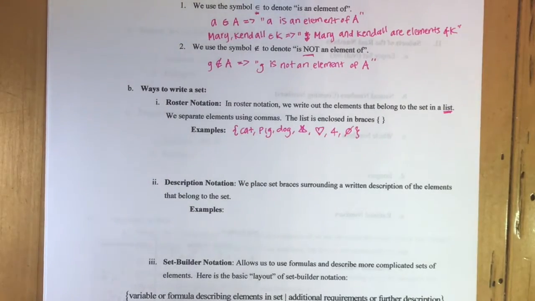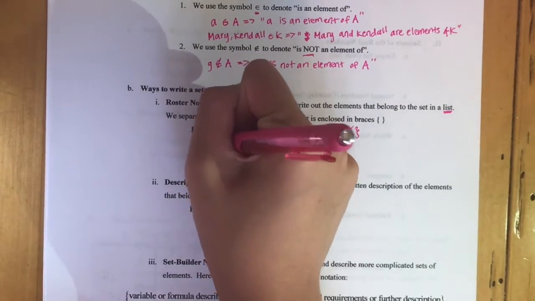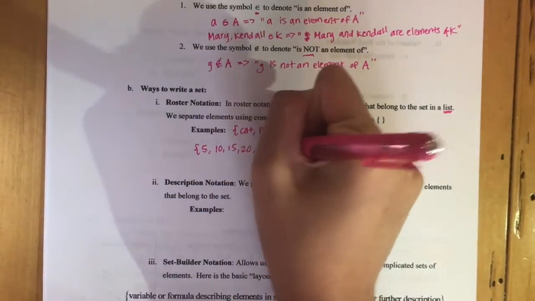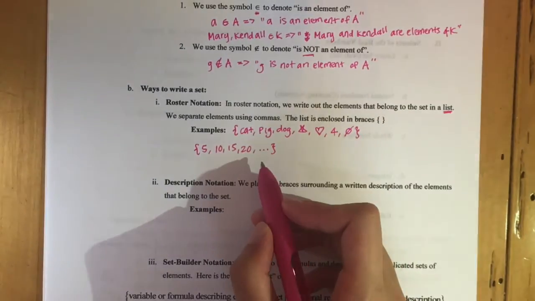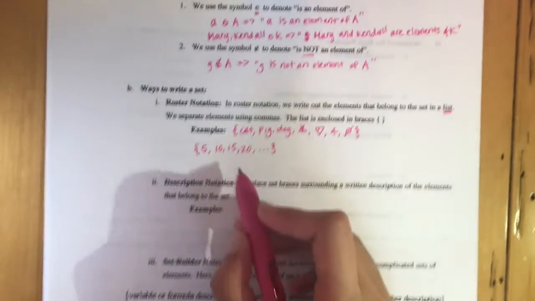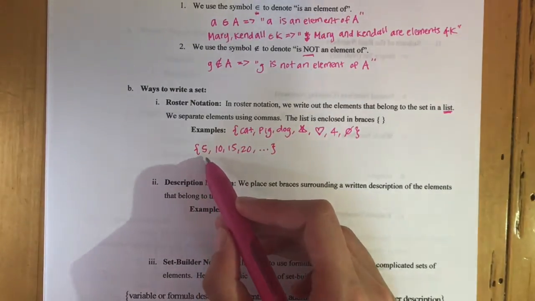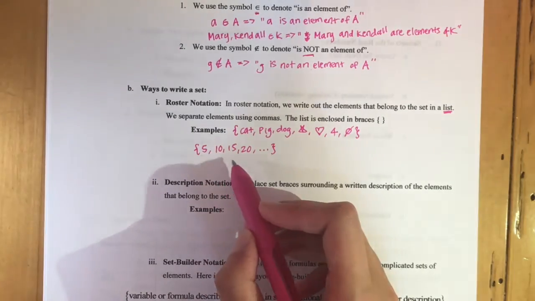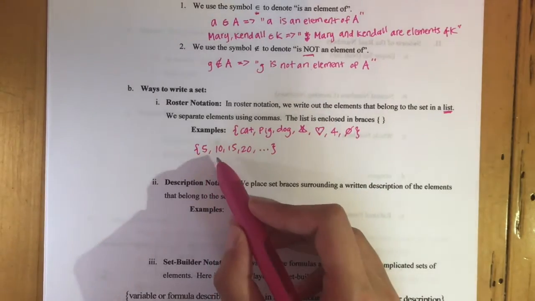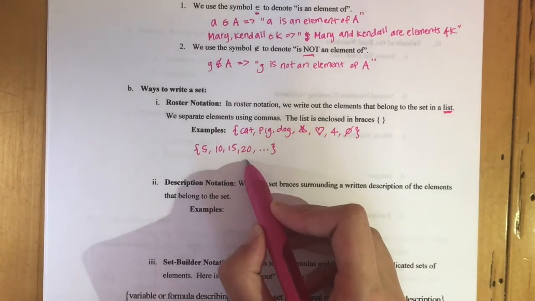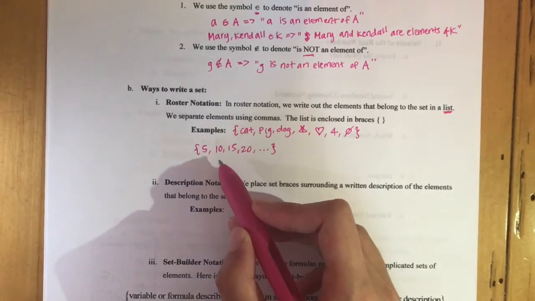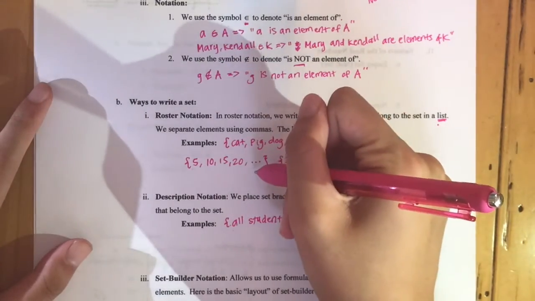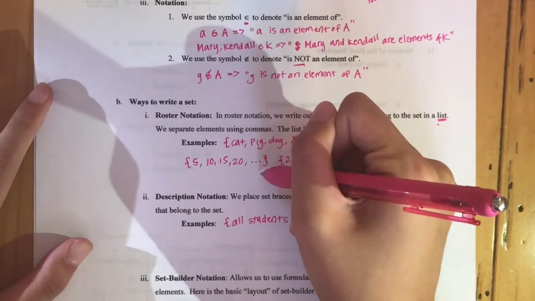Another example would be if we have a pattern like this. So this is also a set that contains all the multiples of 5, starting with 5. So in this set, you can clearly see the pattern that's going on. So we have 5, 10, 15, 20. So as you can see, the difference between two adjacent elements is always 5. So the ellipsis means that this pattern will go on forever.